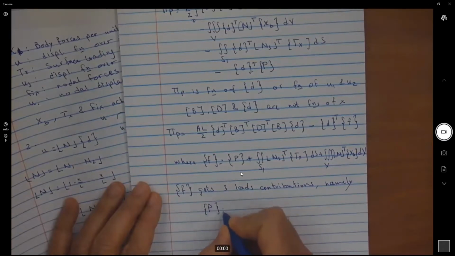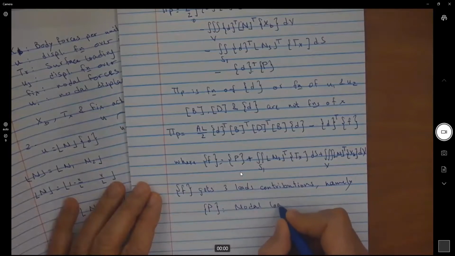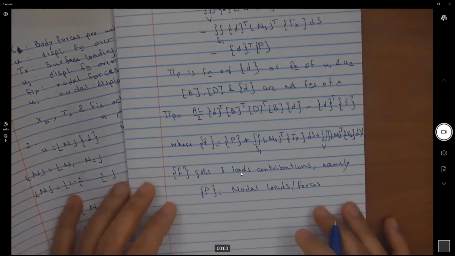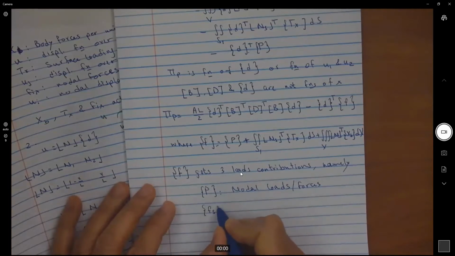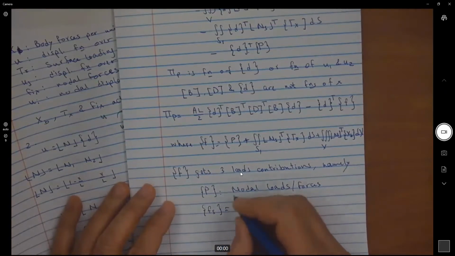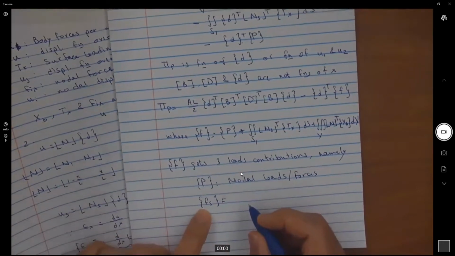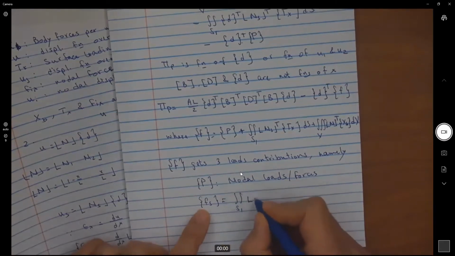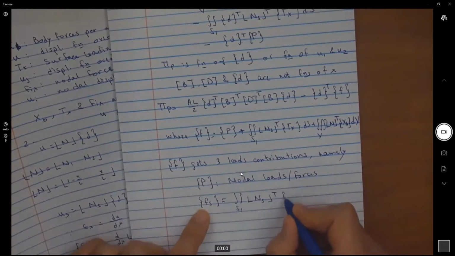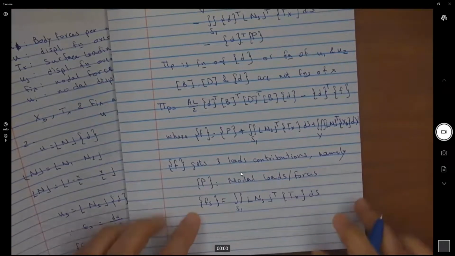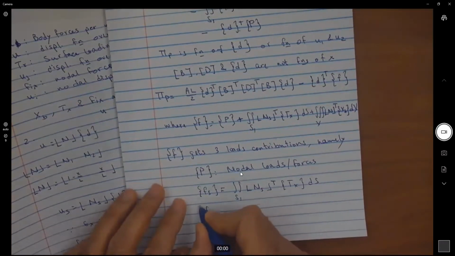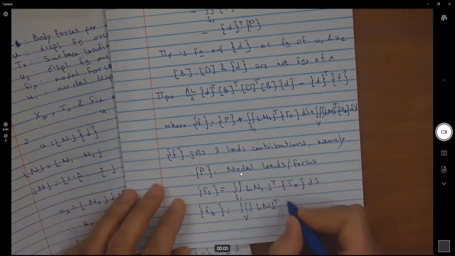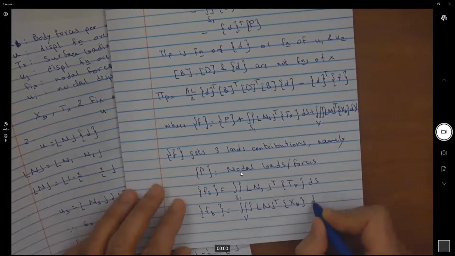P, the nodal loads or nodal forces. We're trying to differentiate here between F and P. We also get this Fs, which is the equivalent nodal forces from the surface load or the traction, which is equal to the integral over S1 of NS transpose multiplied by Tx ds and Fb, which is equal to the triple integral over the volume of N transpose multiplied by Xb dV.